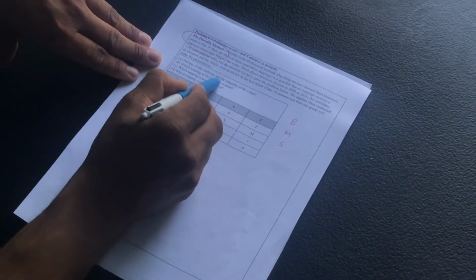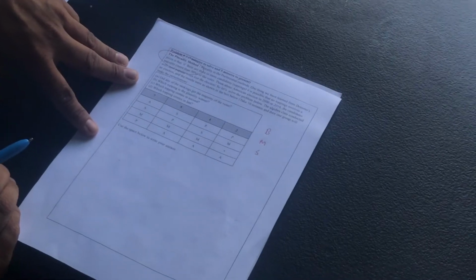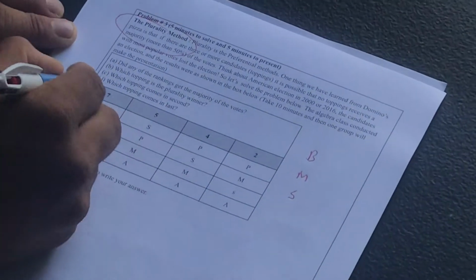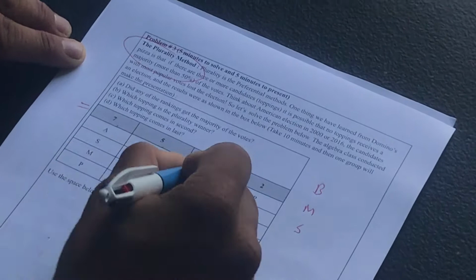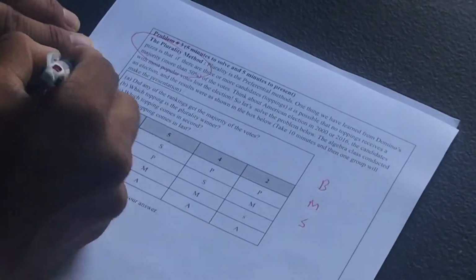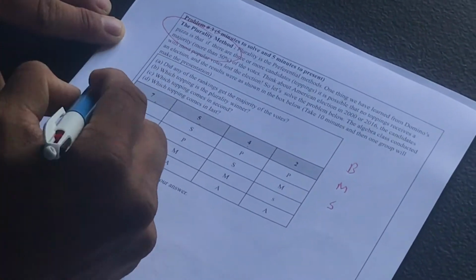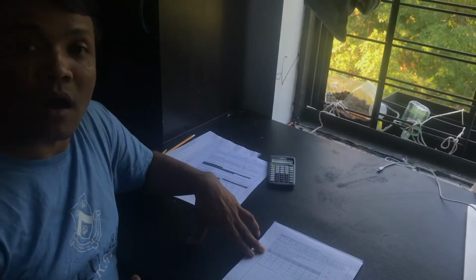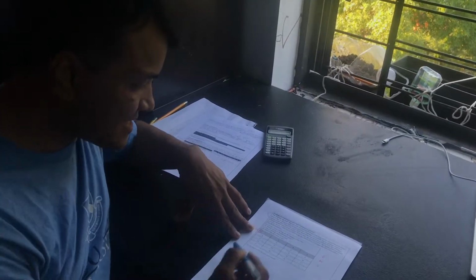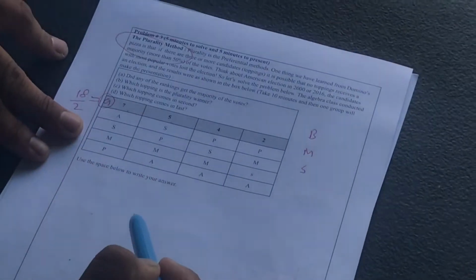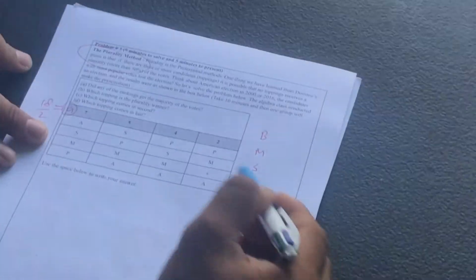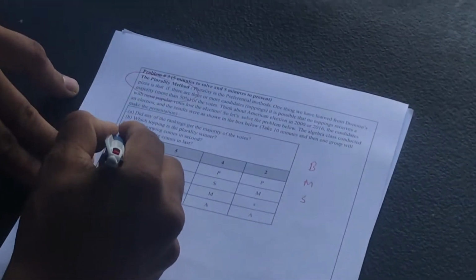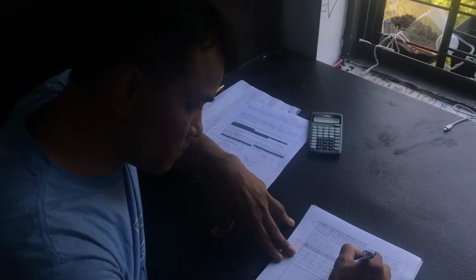Did any of the rankings get the majority vote? What is the majority vote over here? Let's find out. 7 plus 5 is 12. 12 plus 4 is 16, 18. 18 divided by 2 is 9. So in order to get the majority, one needs to get more than 9. Is there any candidate that received more than 9 votes? No.